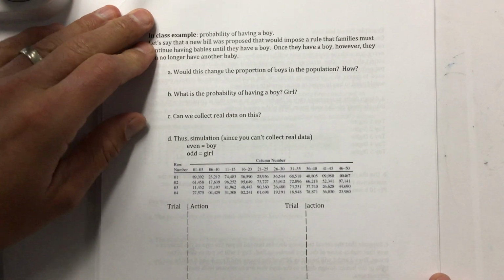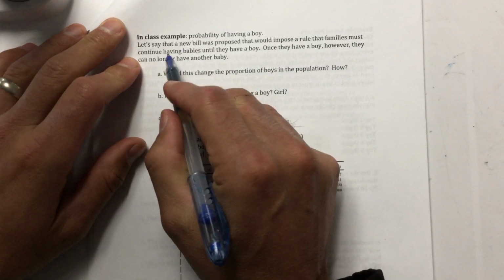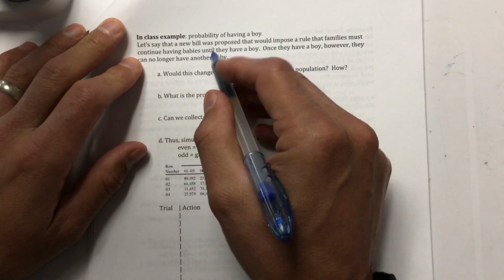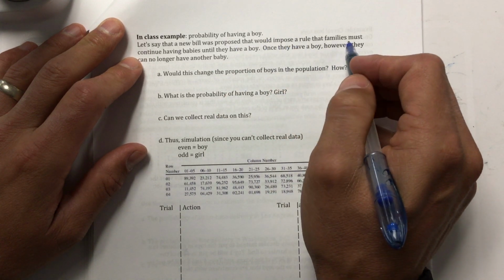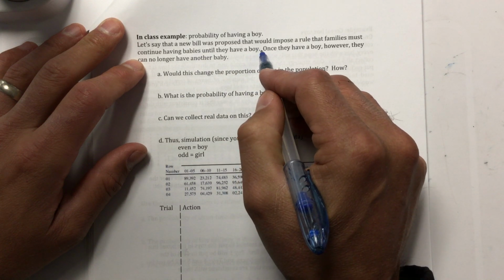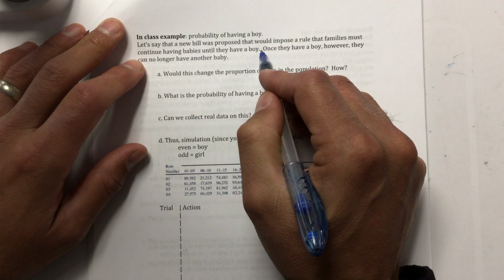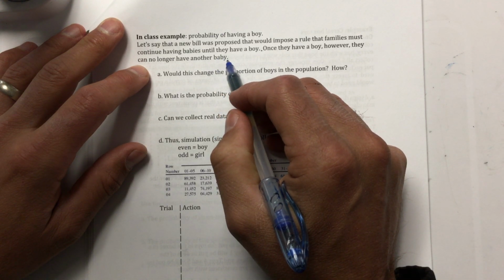Here we go. Here's the example. I'm going to need your opinion here in a second. Let's say that a new bill was proposed that would impose a rule on families that they must continue having babies until they have a boy. Once they have a boy, however, they can no longer have another baby. Do you think they could actually do this rule?